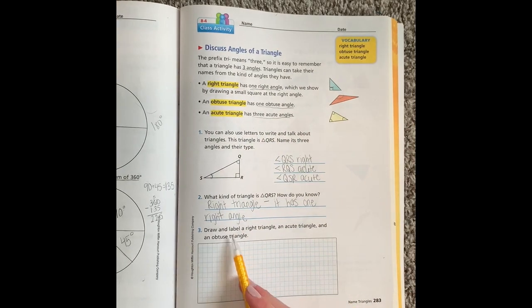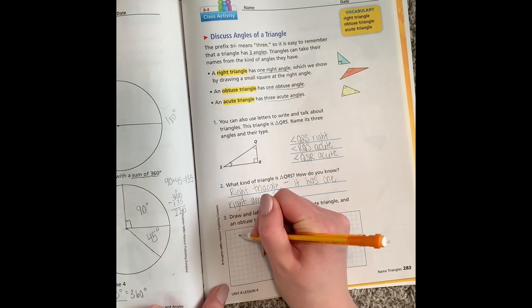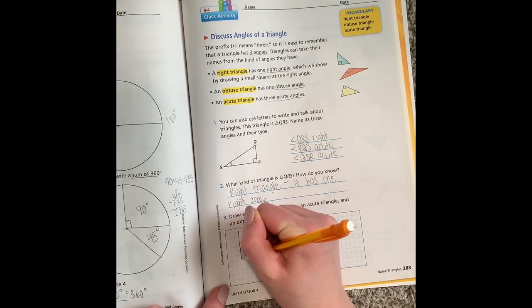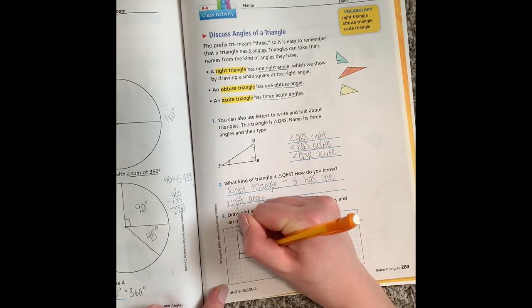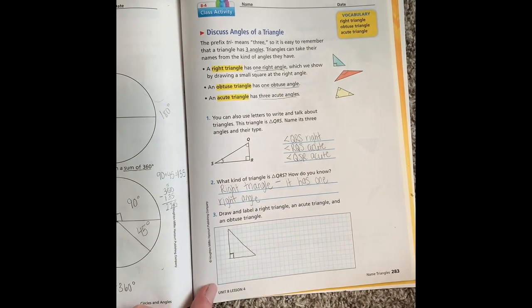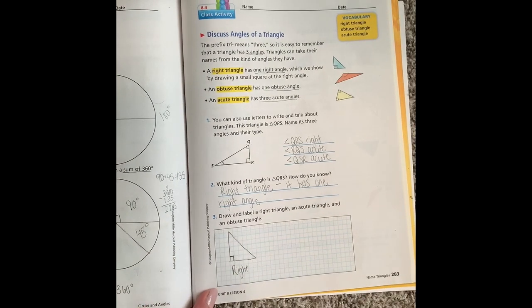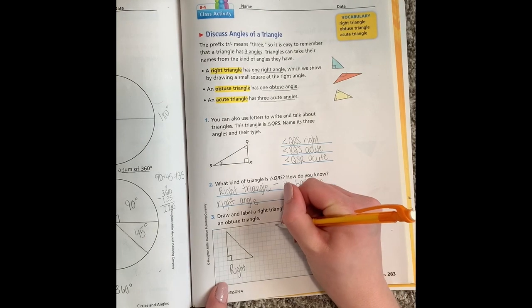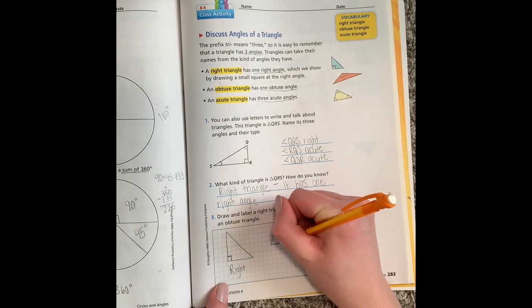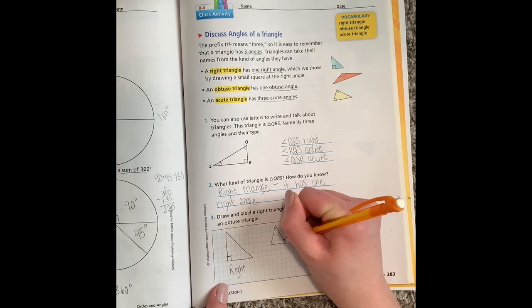So now for number 3, draw and label a right triangle, an acute triangle, and an obtuse triangle. So we can draw a right triangle. We know it is going to look like this. It's going to have a right angle. We put our little square right there. So this is a right triangle. And then we need an acute triangle. So remember, an acute triangle needs to have 3 acute angles. So this would be an acute triangle.